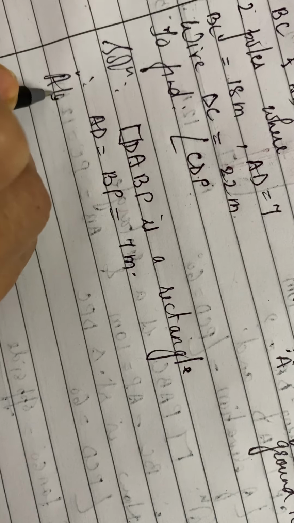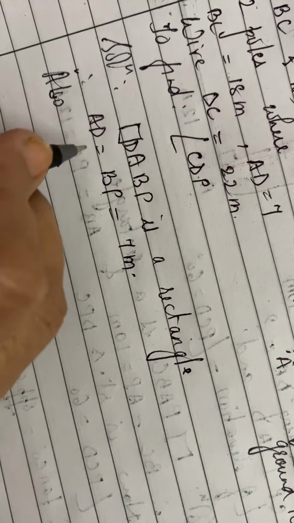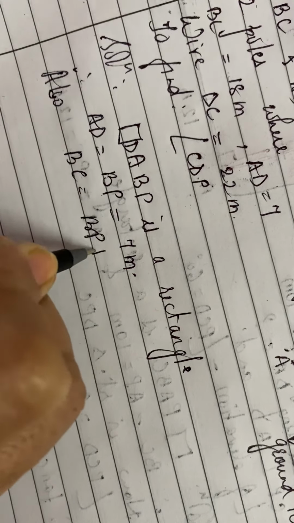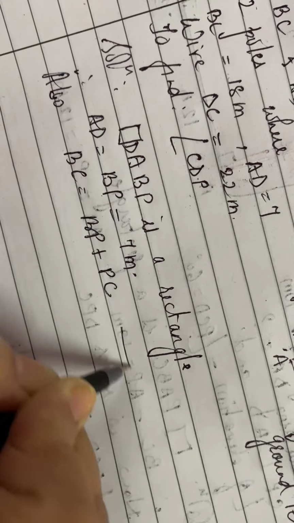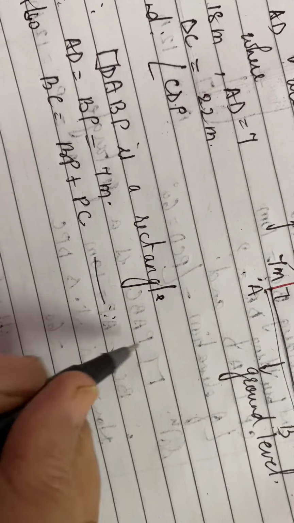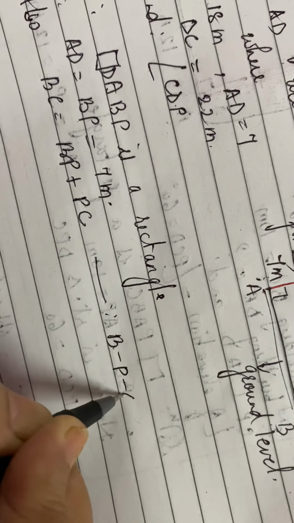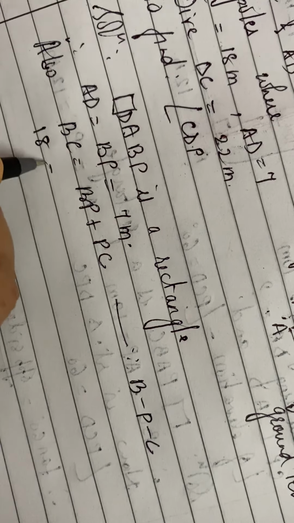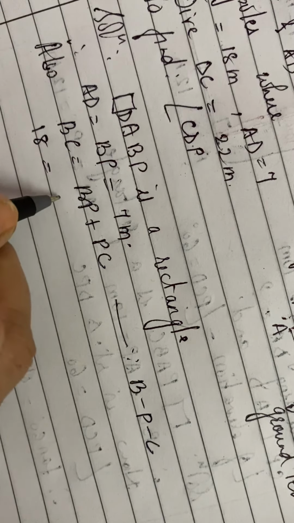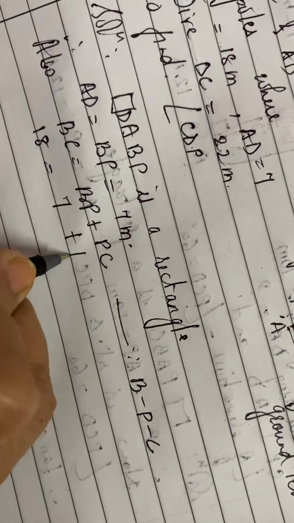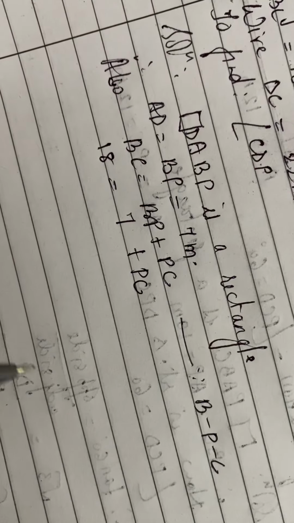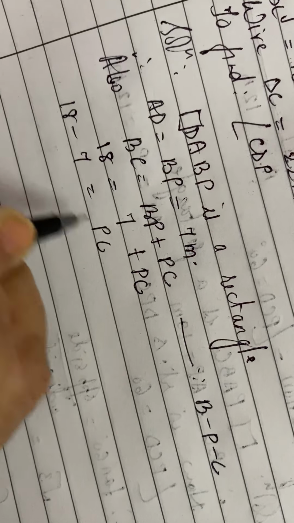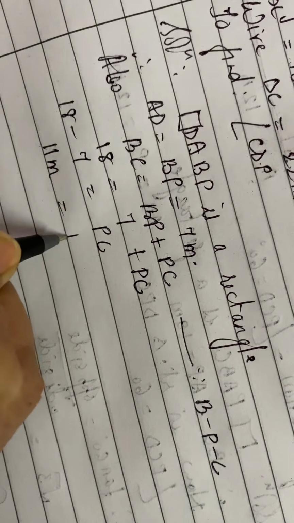Also, BC is equal to BP plus PC, since B, P, C are collinear. Now BC is how much? 18. BP, just now we have taken 7, plus PC. So 18 minus 7 is your PC. So 11 meter is your PC.